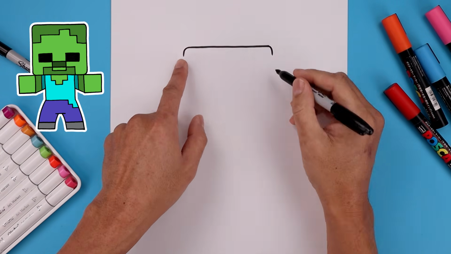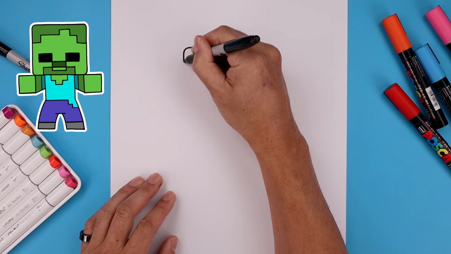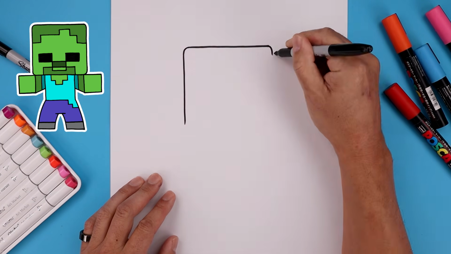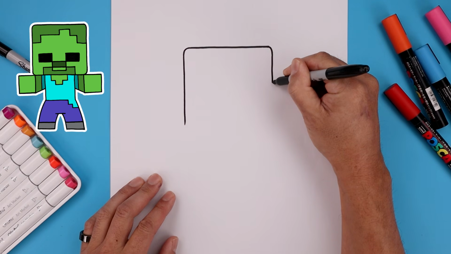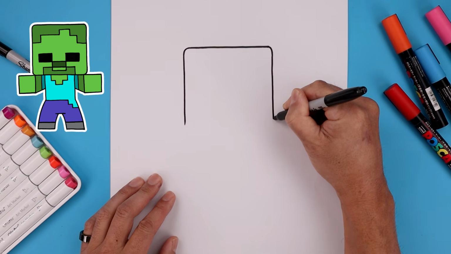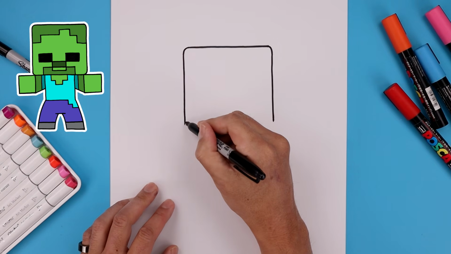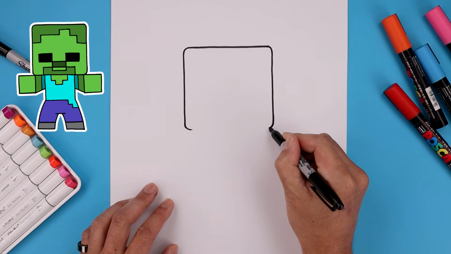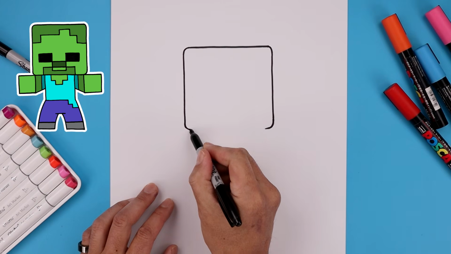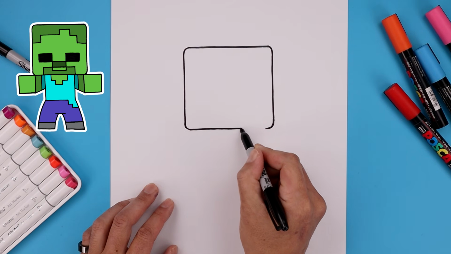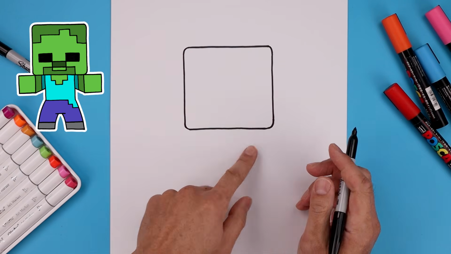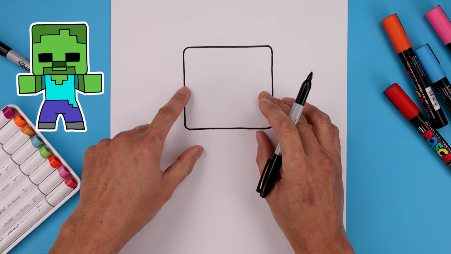Let's draw that same length line across the side. Now we're going to also round out the bottom corners, pulling this in, and it'll flatten off the bottom with a straight line. Now that we have our square, let's move down towards the bottom half and draw on the face.